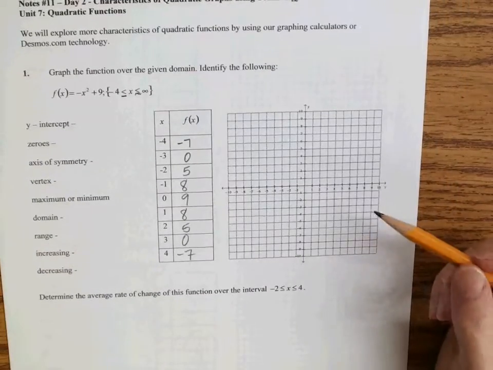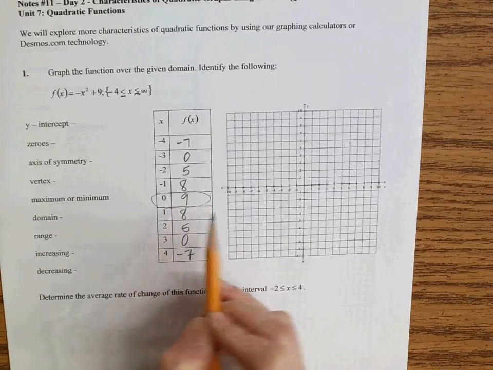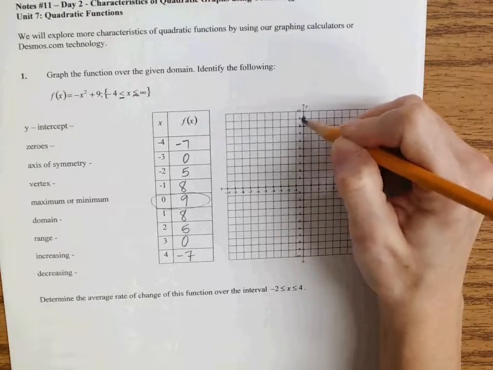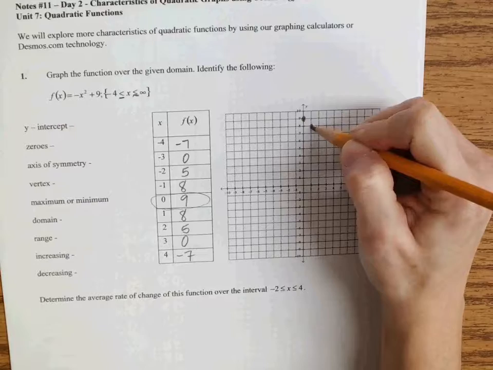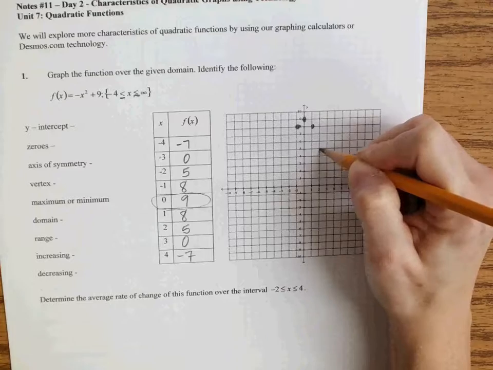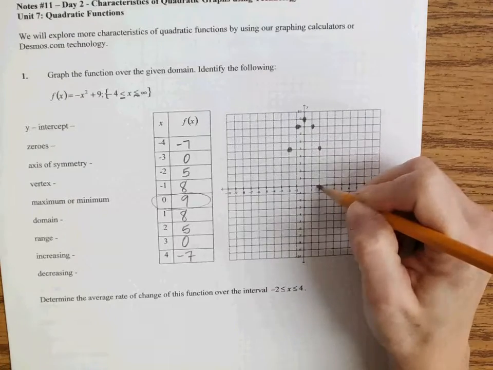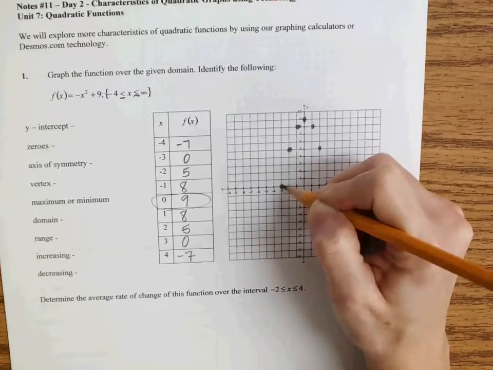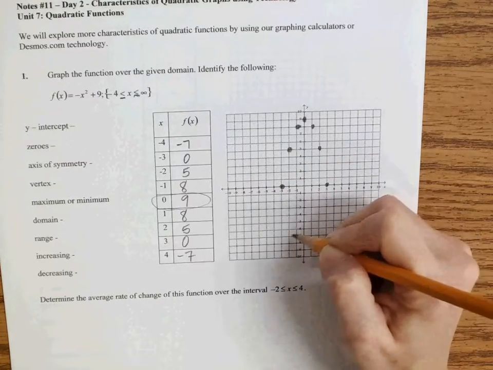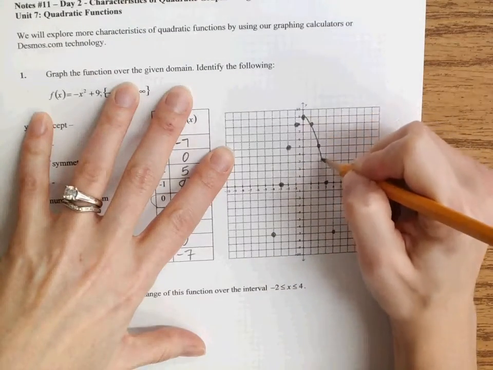So actually, let's go ahead and start graphing first. What I want to point out is we have this 0, 9, and we're going to circle it. This 0, 9 is our turning point, our vertex. And you'll see as we graph 0, 9, here it is. Then I have 1, 8, negative 1, 8, 2, 5, negative 2, 5. Then I have 3, 0, negative 3, 0, 4, negative 7, and negative 4, negative 7, okay? And then just sketch what we get.